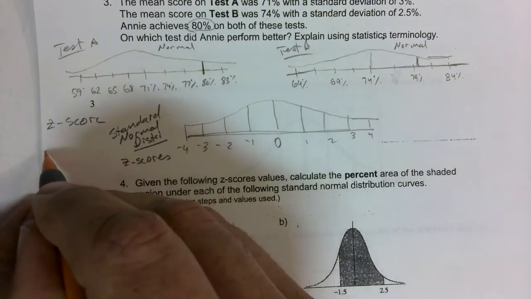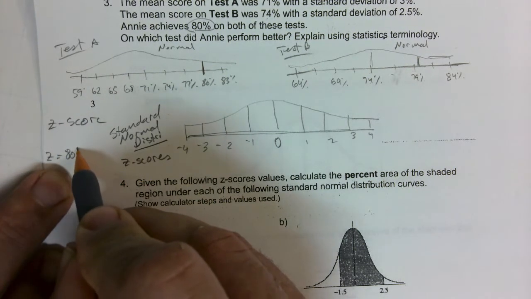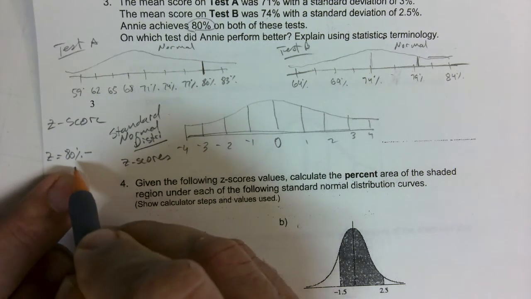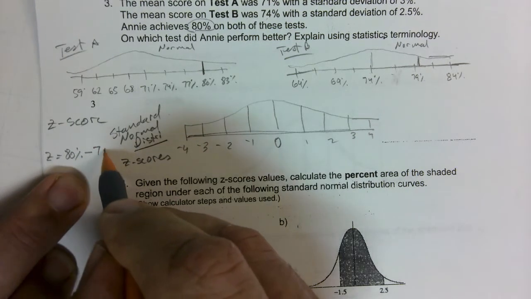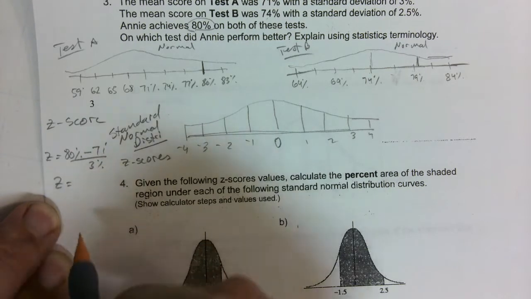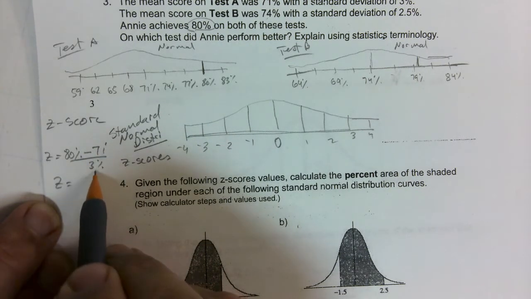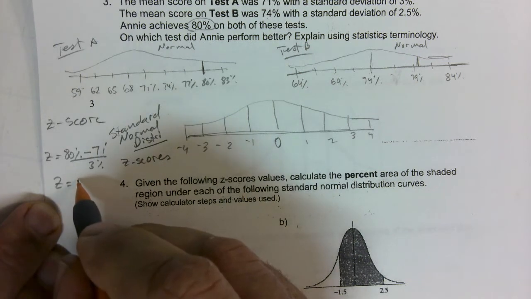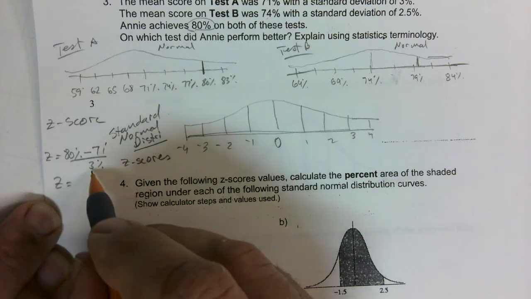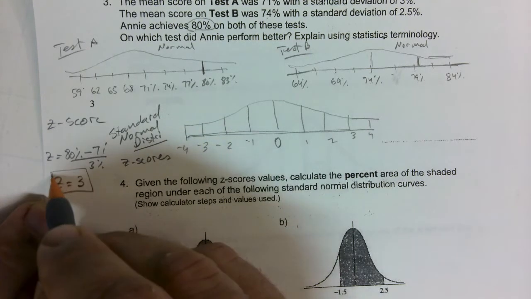The z-score for test A would be the score, which is 80%. You don't have to convert that because everything is in percent. Minus the average, divided by 3. So 80 minus 71 is 9, divided by 3. That's 3 positive.